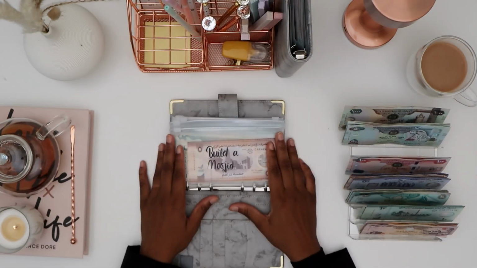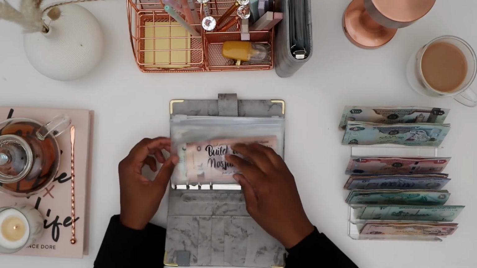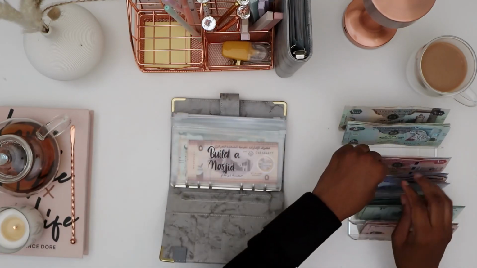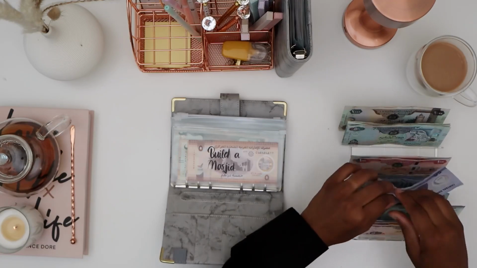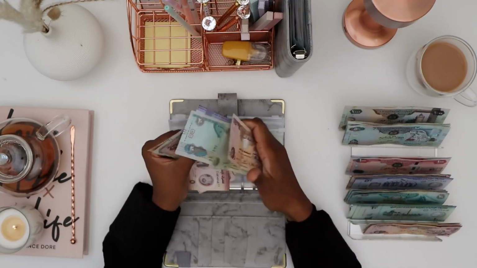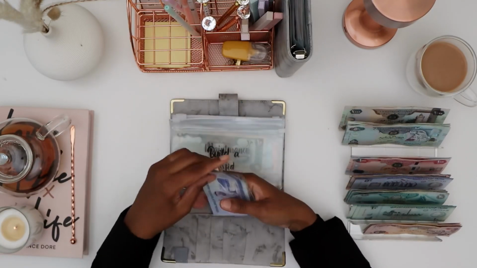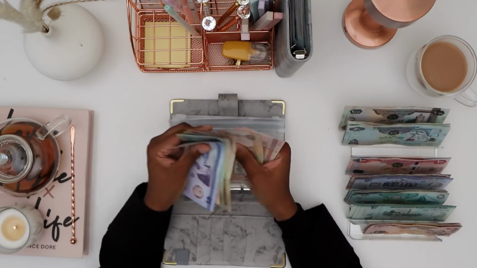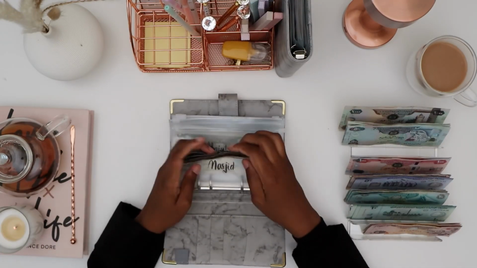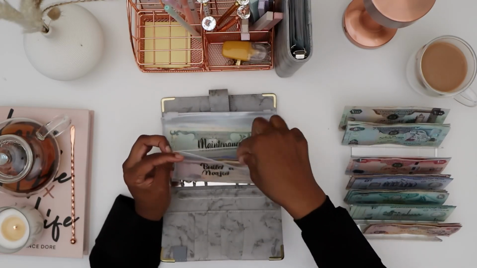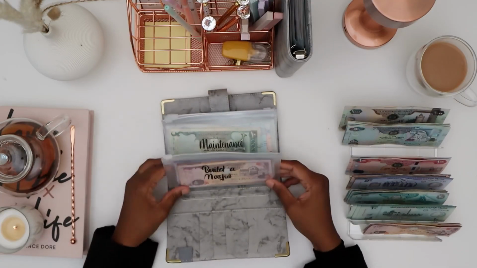So we have build a masjid. Last month I allocated 85 dirhams, and like I said, this is not happening anytime soon. So that 85 dirhams has gone nowhere, and I will be adding another 85 to this. So we'll do a 50, a 20, 10, and a 5. And let's actually add it all together. So we should have 50, 100, 20, 30, 40, 45, 50, 55, 60, 65, 70. We have 175 in here for build a masjid. Yay, let's go. I mean, so far from the goal, but I'm excited that I'm even starting this.